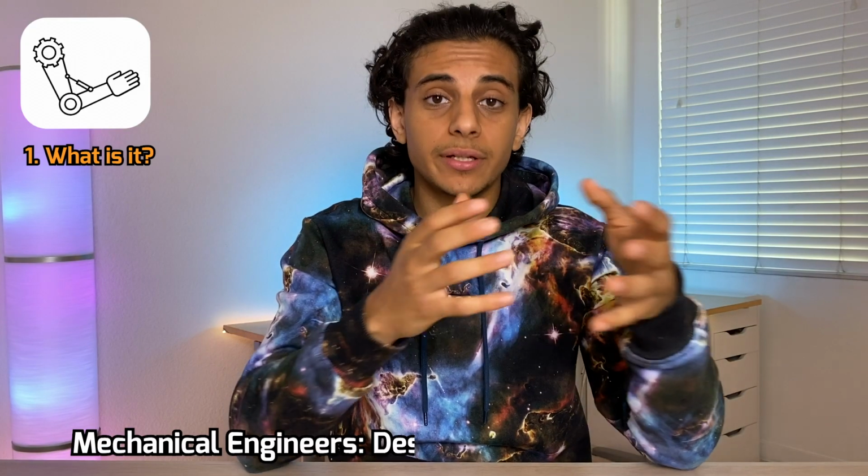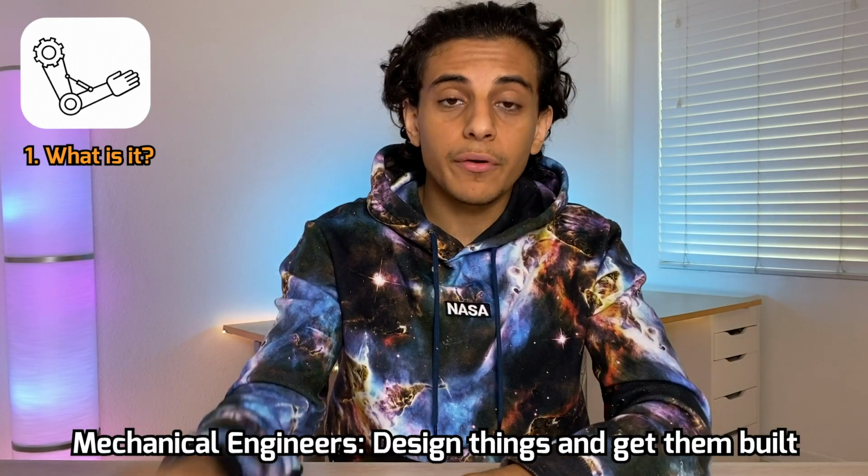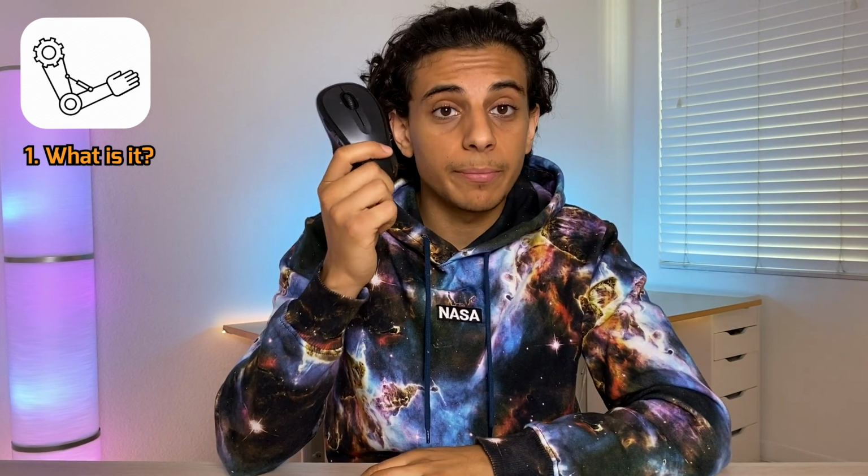Mechanical engineers focus on designing things and getting them built. For example, a mechanical engineer will focus on the design of this mouse, determining what material it should be made out of so that it's nice and smooth but doesn't easily scratch.